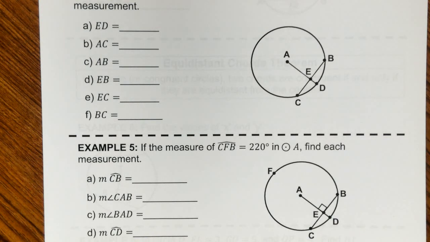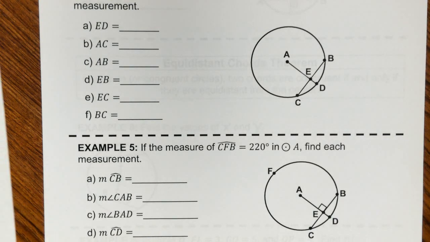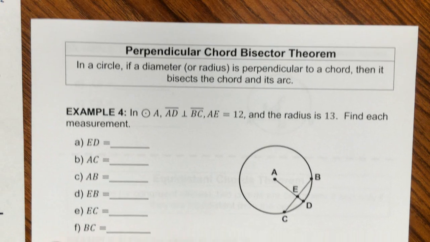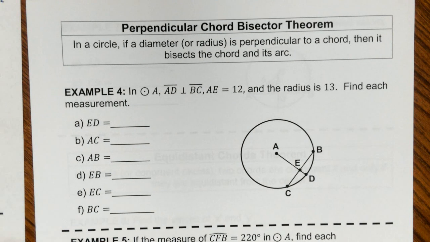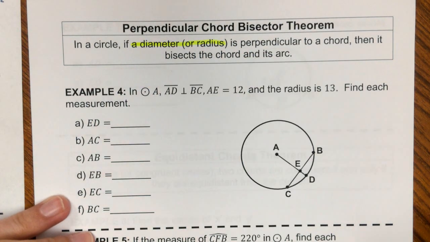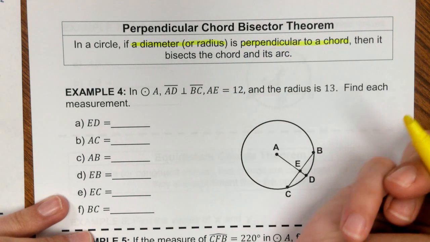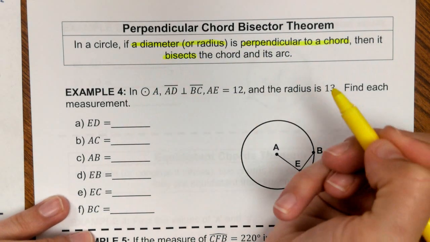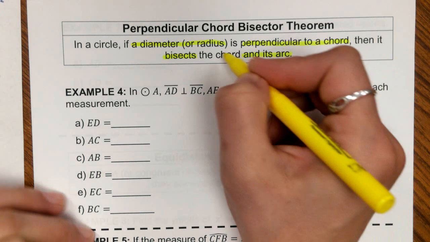Next, we're going to look at the perpendicular chord bisector theorem. This lets us know that if a diameter or even a radius is perpendicular to a chord, then it's going to bisect the chord and its arc.